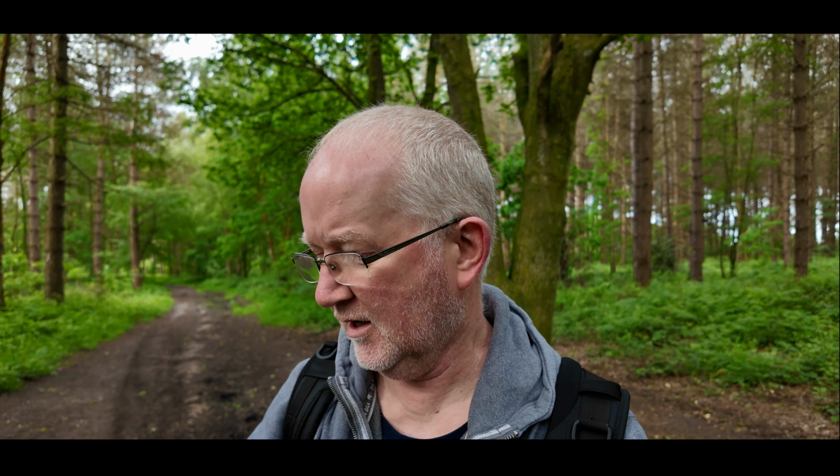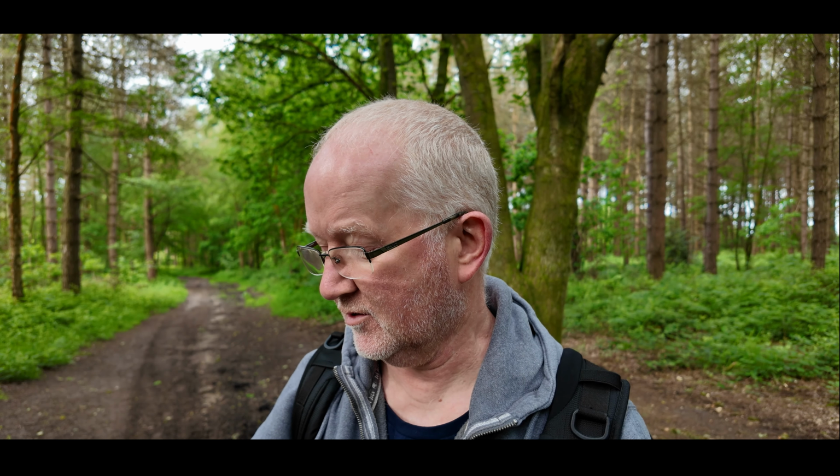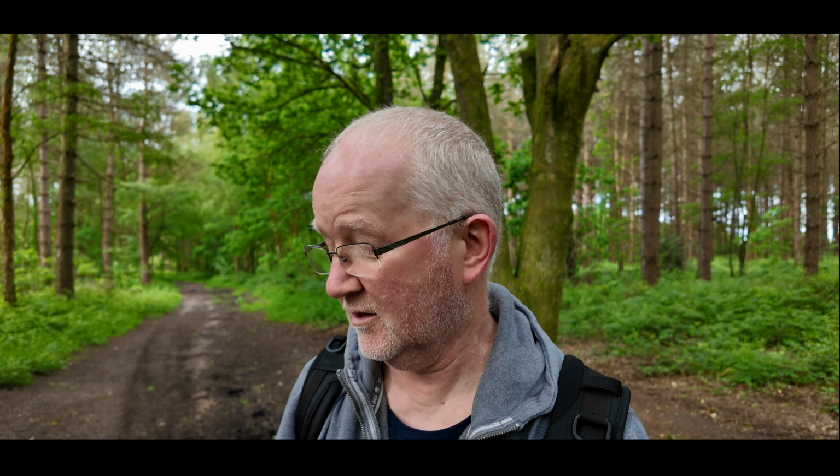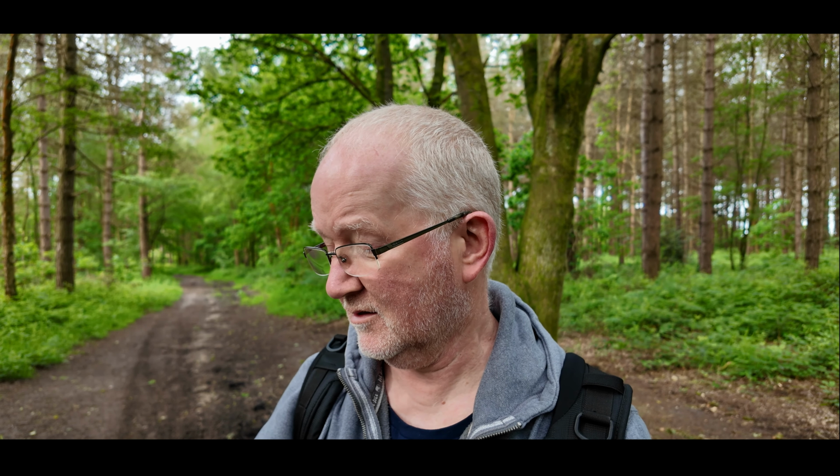Here's another shot at 135mm, and again it's another tree that's lighting up in the distance. Another shade of green. I'm underexposing this morning.